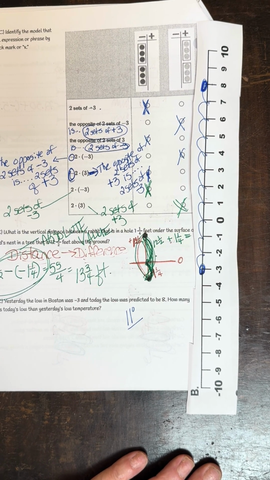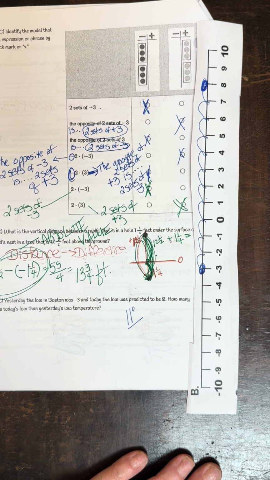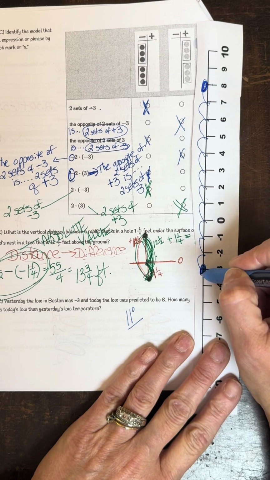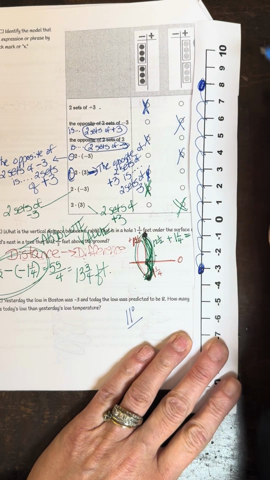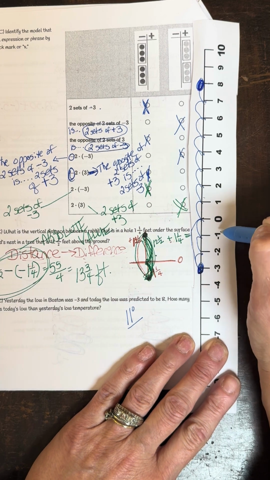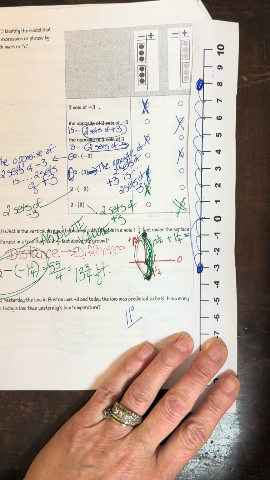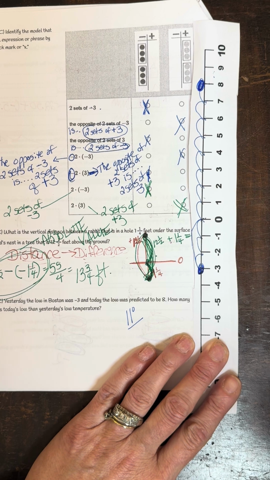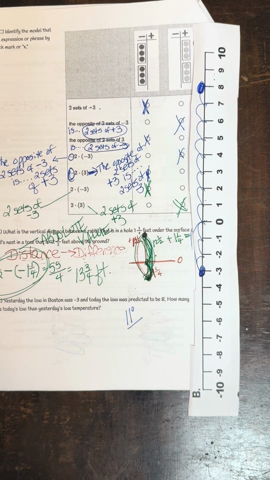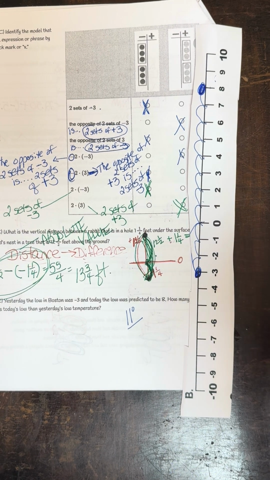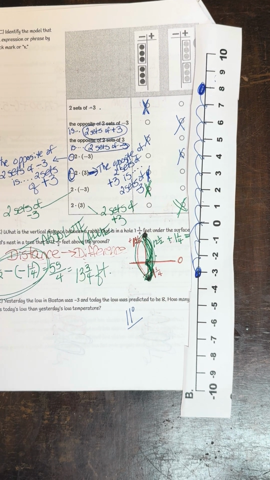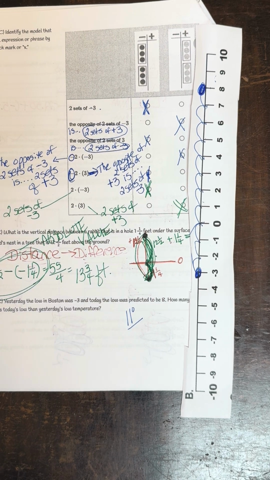Now, it was 11 degrees warmer because it's wanting the distance from -3 to +8. From -3 to 0, or 3, is 3 places. From 0 to 8 is 8. So 8 and 3 is, 8 plus 3 is 11.